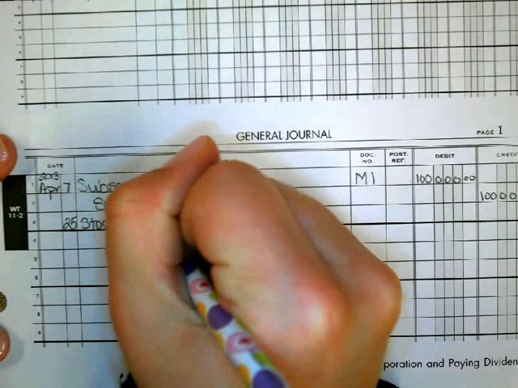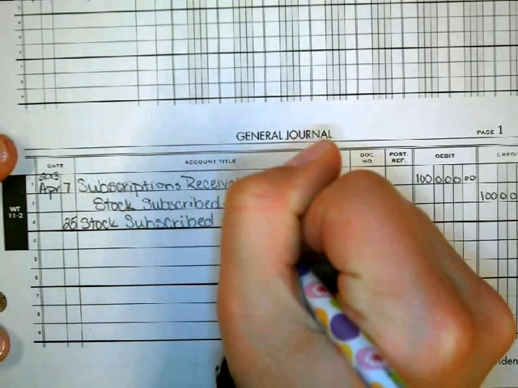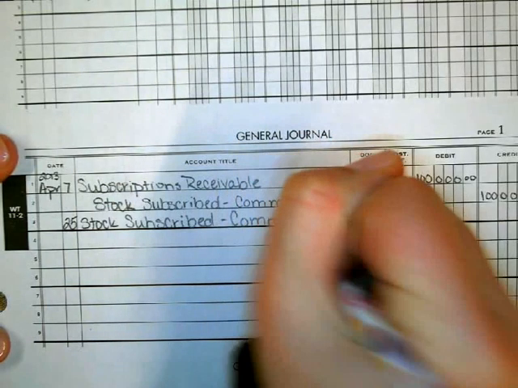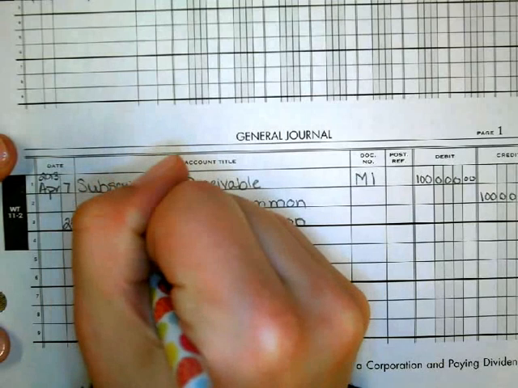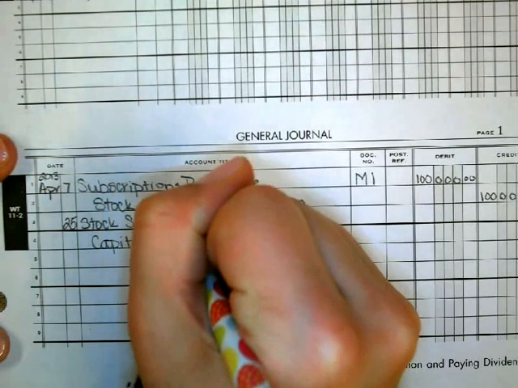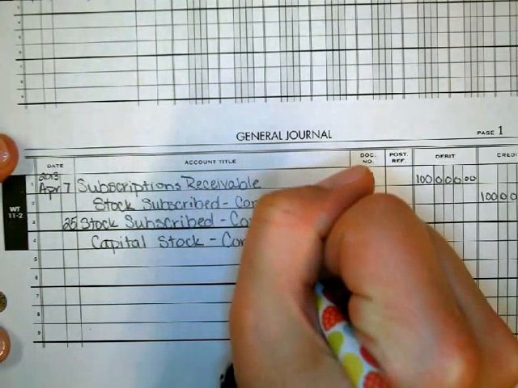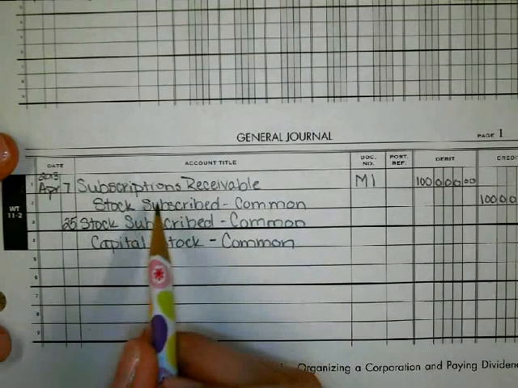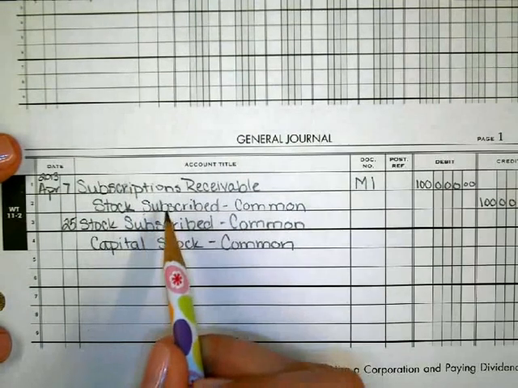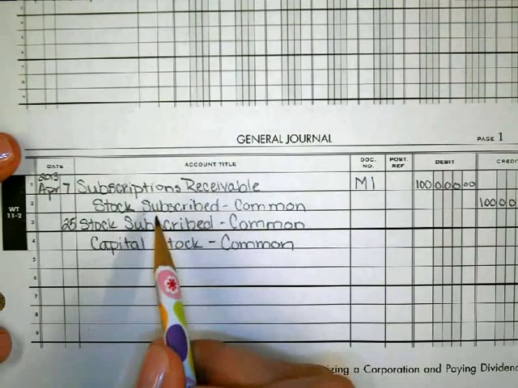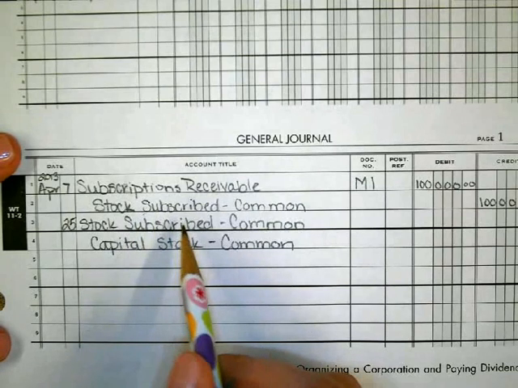Stock subscribed, common, and capital stock, common. And the reason for this is now he's paid for that $100,000 worth of stock that he subscribed to earlier. He's now paid that. So now we're changing that $100,000 of stock subscribed into actual capital stock.